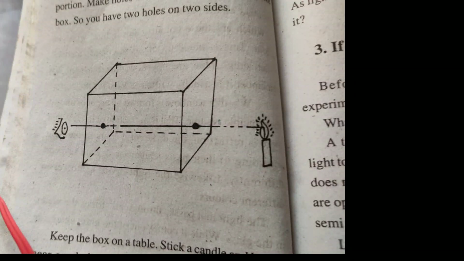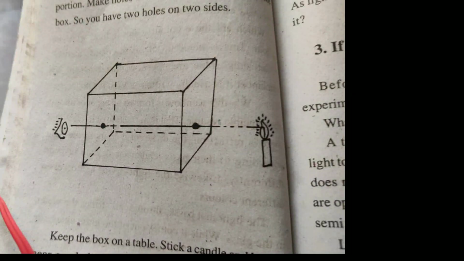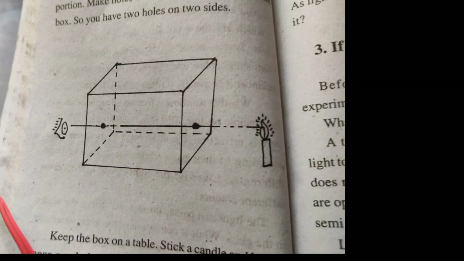Take an empty cardboard box, cut off the top portion, and make a hole on 2 opposite sides of the box. So you have 2 holes on 2 sides. Keep the box on the table. Stick a candle and keep it near one hole conveniently. The flame should be at the same height as the hole. See through the other hole. If you can see the flame, it means the light is traveling in a straight line.